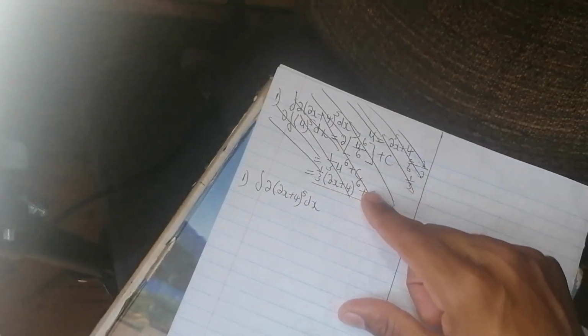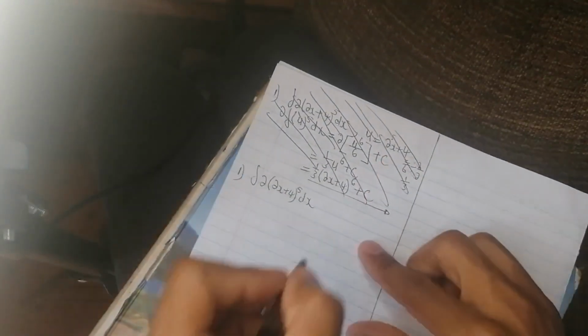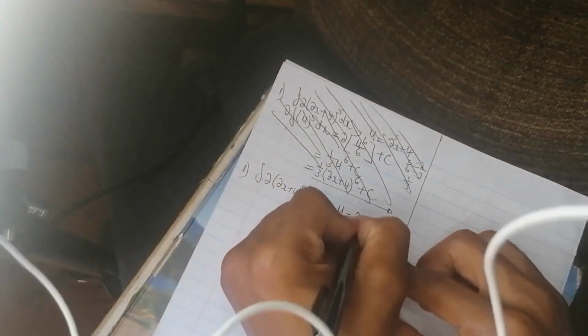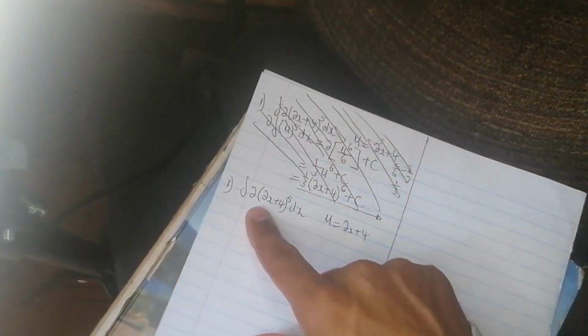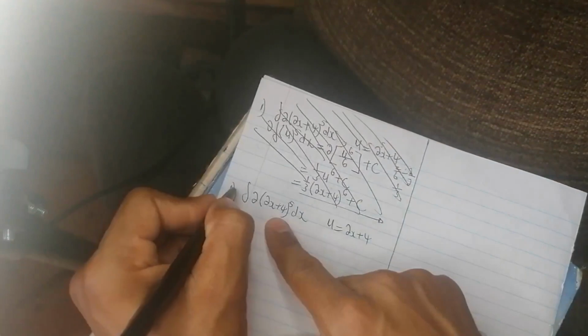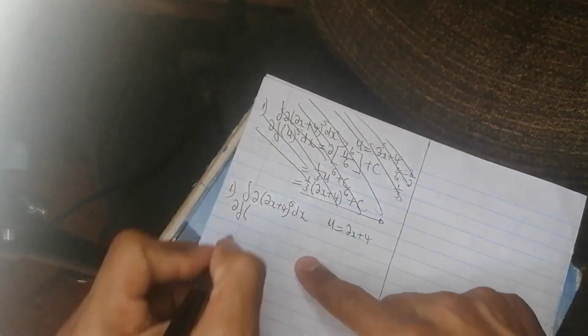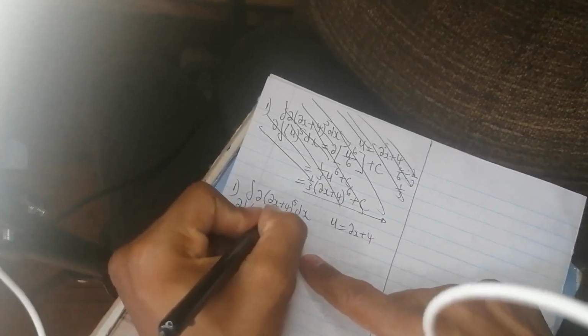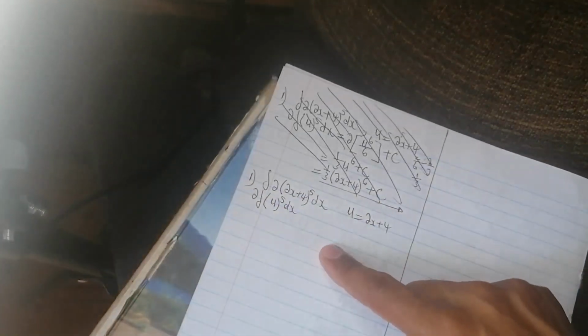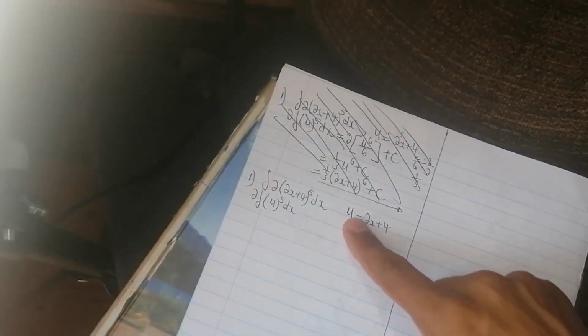So they said the substitution should be 2x plus 4. So they say u equals 2x plus 4. So what we do in here, I can factor out this 2 and I can make a substitution of u to the exponent of 5 dx. And I want you to be careful here.